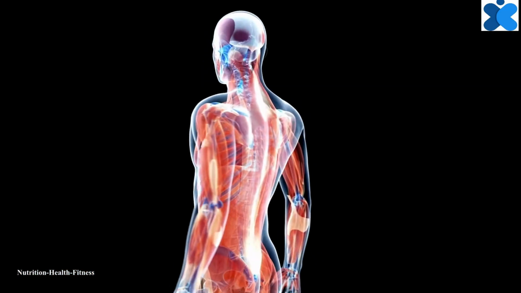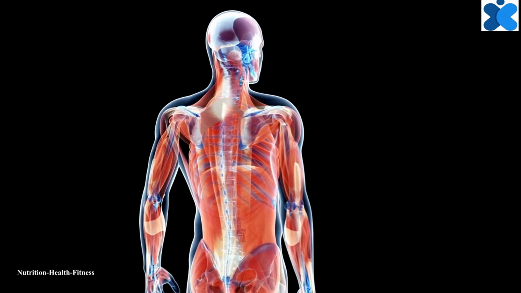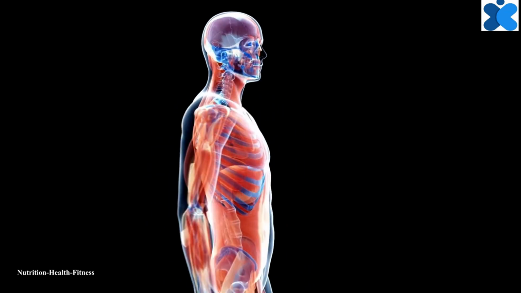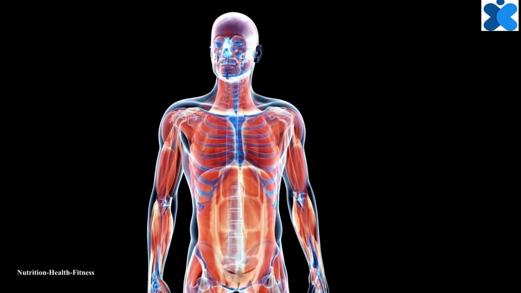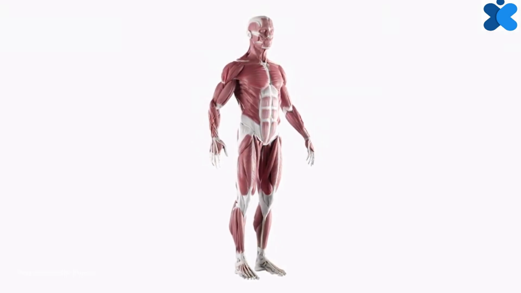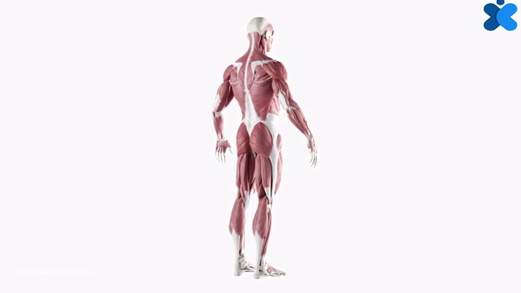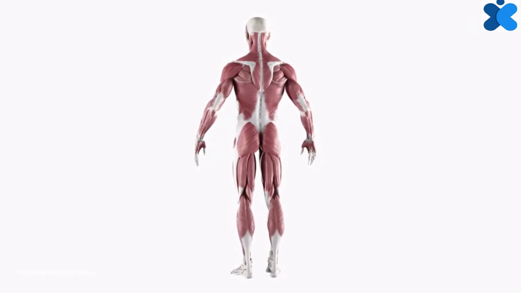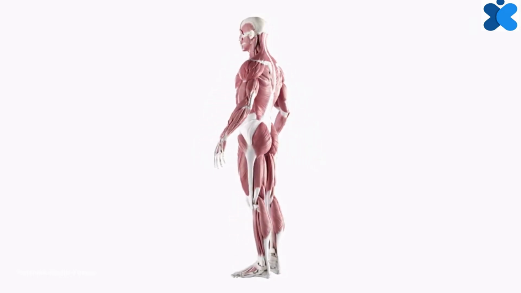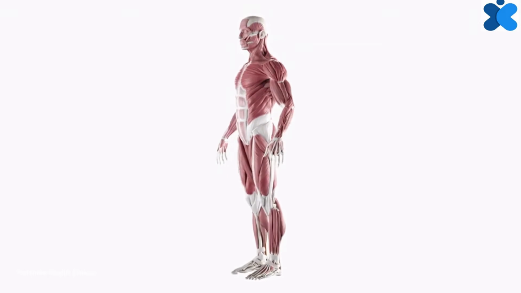Additionally, the more muscle you have, the more calories you burn at rest. This is the main reason why men generally have higher calorie needs than women. Consequently, losing weight in the form of muscle can decrease the number of calories you burn at rest, making it easier to regain any weight you lost in the form of fat.